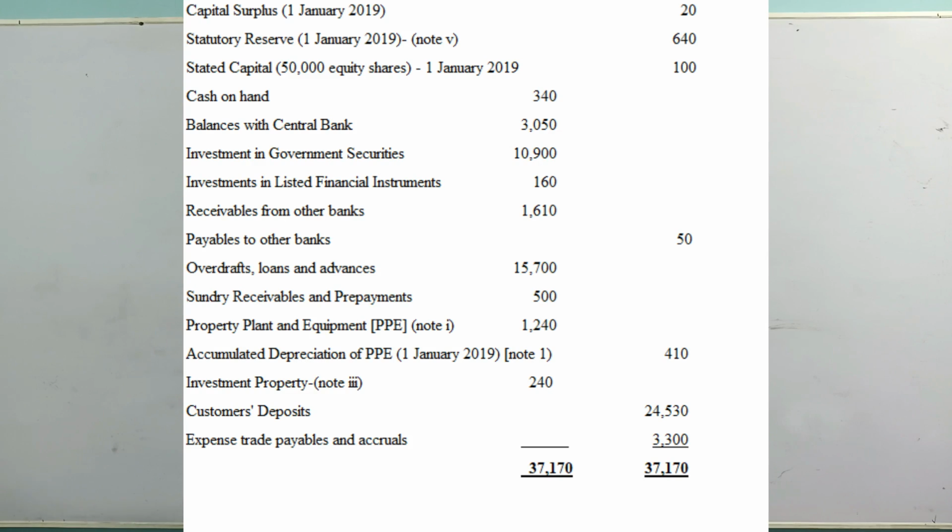Okay, and then receivables from other banks. That is what I call due from other banks. So these ones are also assets. So we are going to treat them. Once there are no notes on them, we are free to pick the figures. Then payables to other banks will also be treated as a liability. Then overdrafts, loans and advances. Those ones are loans and advances, and that is also treated as an asset for the bank.